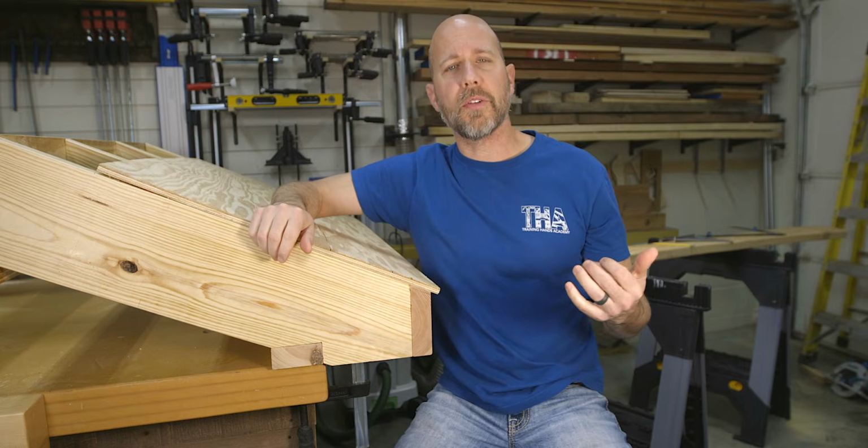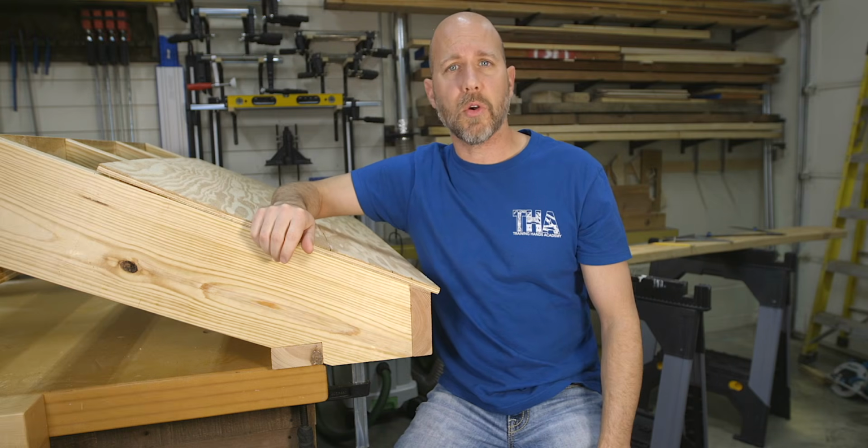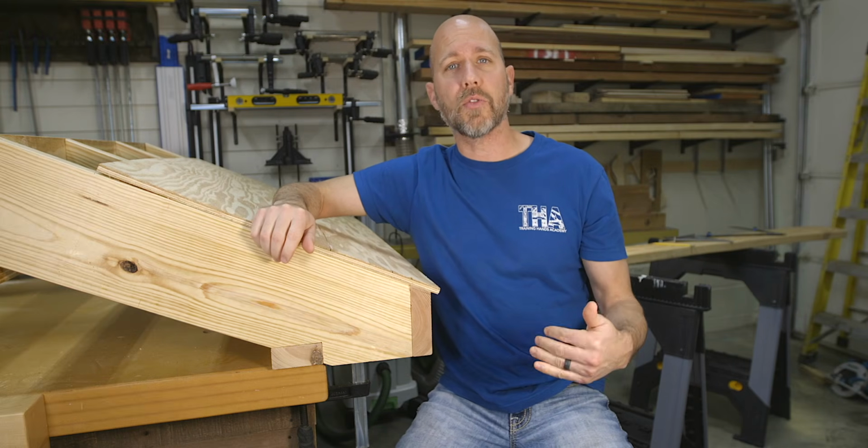At this point, it's time to figure out what type of fascia material we're going to use and where to draw the soffit cut line. Typical fascia trim is going to be either 1x6 or 1x8. 1x8 being probably the most common, but for this little mock-up roof here, 1x8 would just be too big. So I'm going to go with a 1x6 just so it looks more to scale.